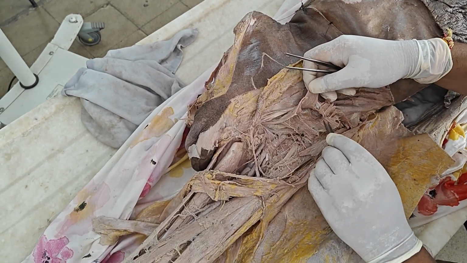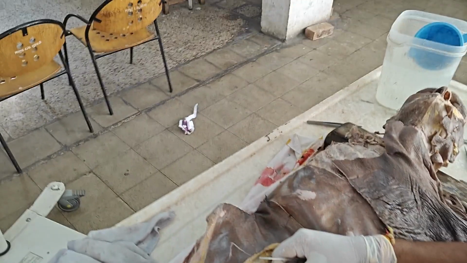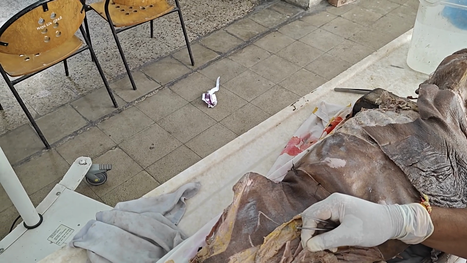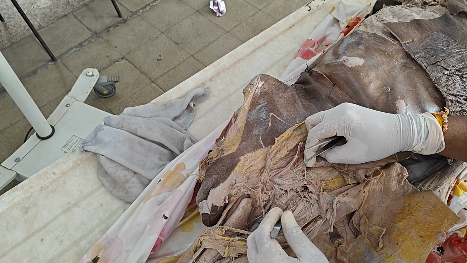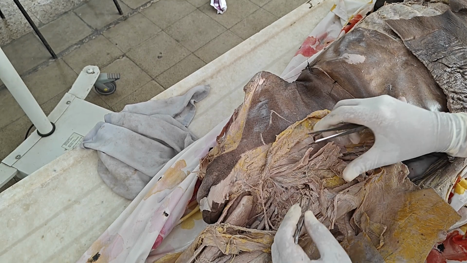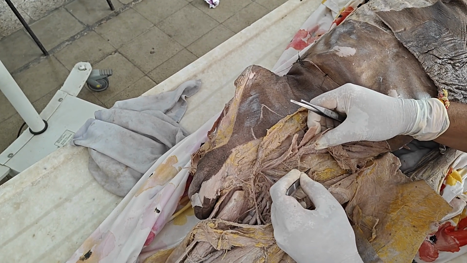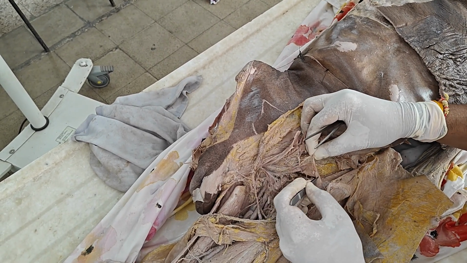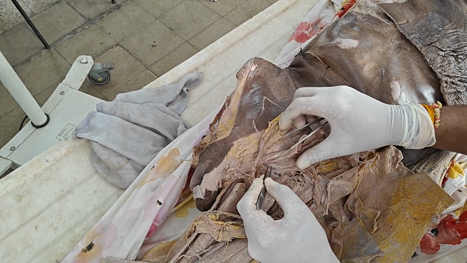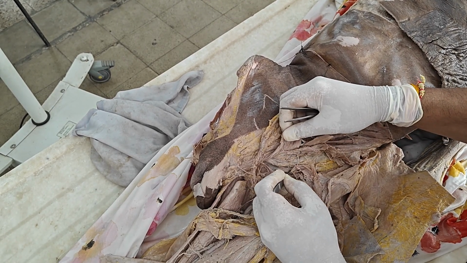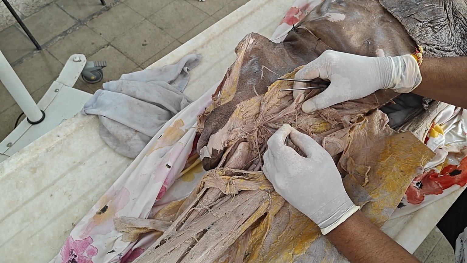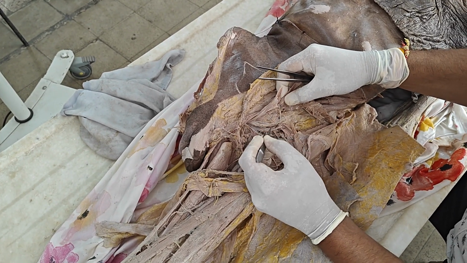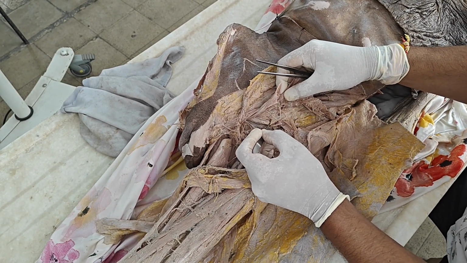And after reflection of these muscles, you can see there is the fascia transversalis, and inside this fascia transversalis you can see there is a gap, and this gap forms the deep inguinal ring. At that level there is a gap, and this is the spermatic cord.